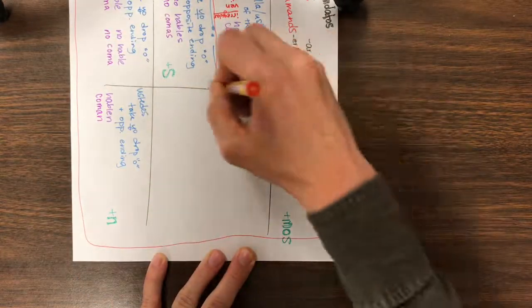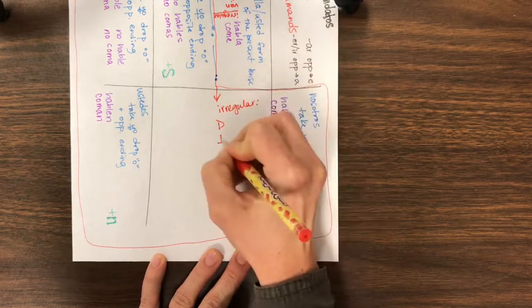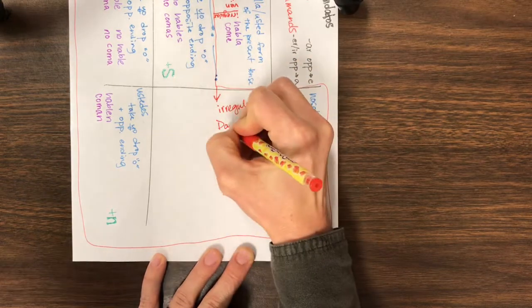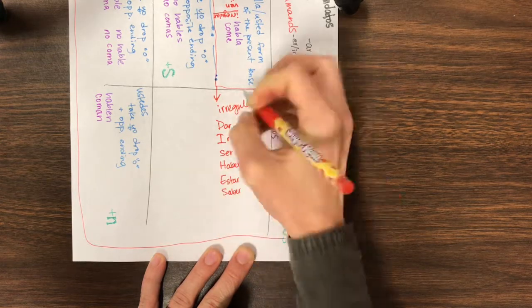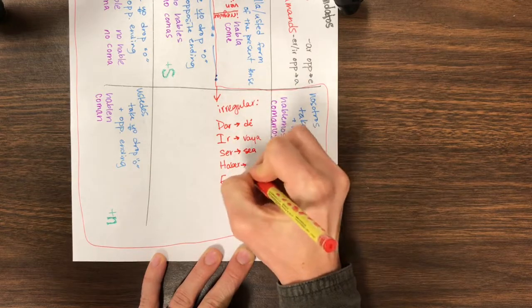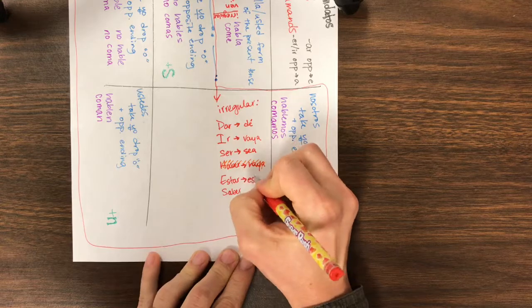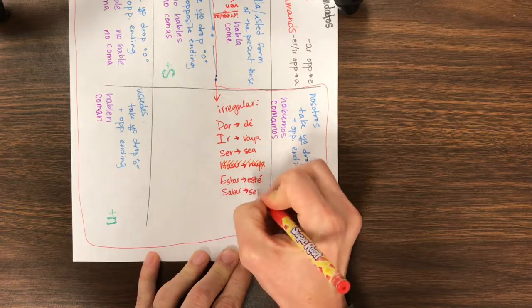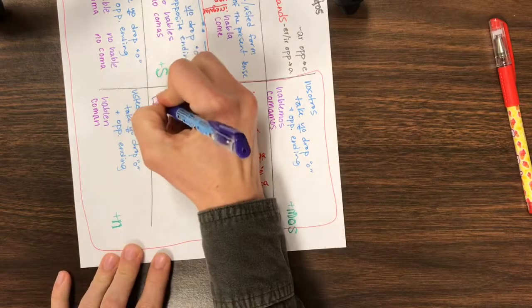And we also have some irregulars. And these irregulars work for every single other form except for the tú affirmative. You can remember these. They're dar, which goes to dé, ir, which goes to vaya, ser goes to sea, haber goes to haya, but you don't need to worry about haber. And estar goes to esté with an accent, saber goes to sepa. Okay?